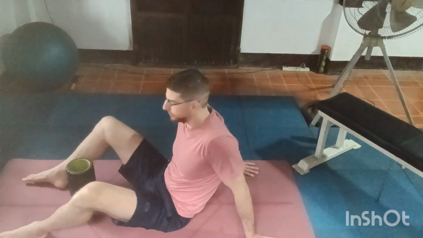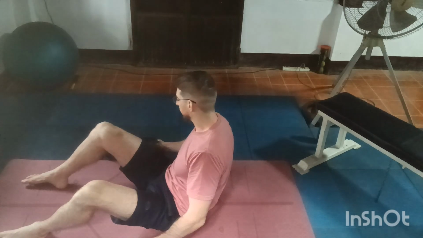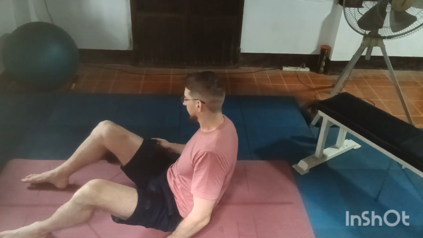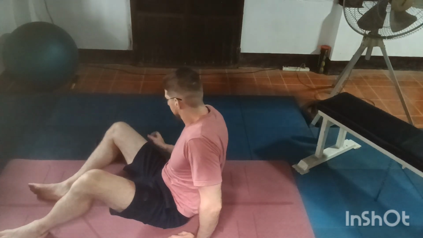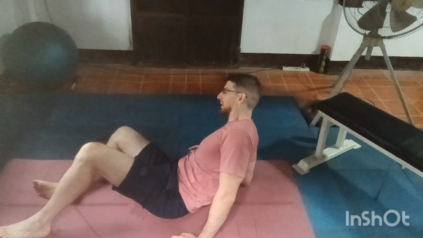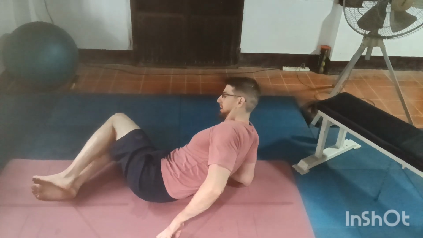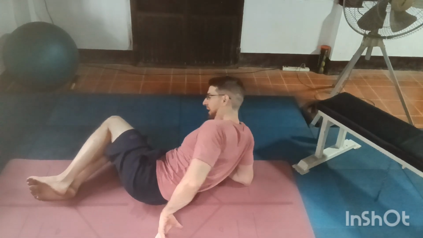I use my foam roller, but you can use a pillow or whatever. Anything that allows your knee to be lifted off the floor for a little bit without you having to use your muscles. So I put my knee on the foam roller like that, both legs put together.